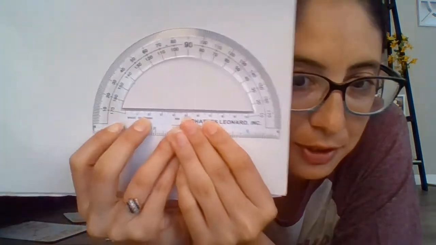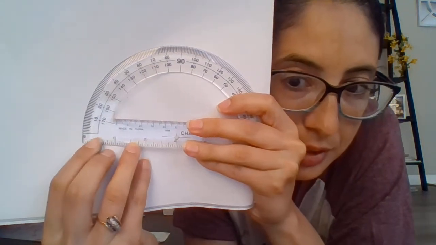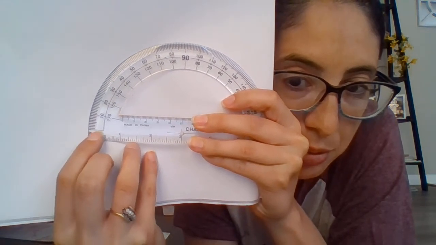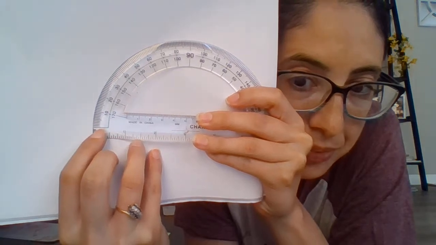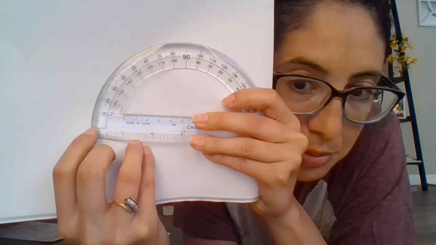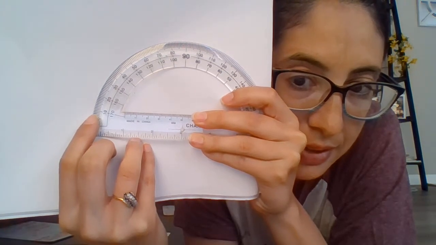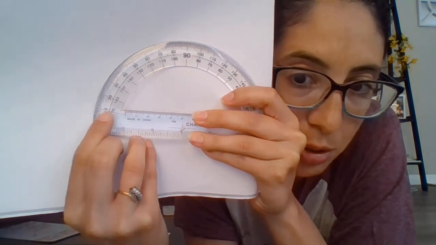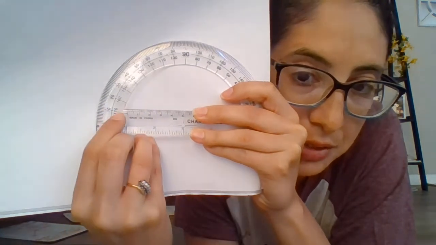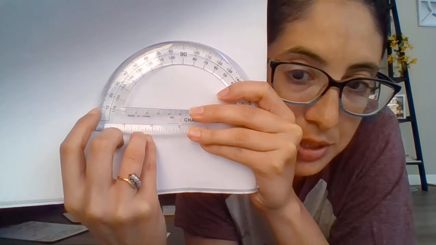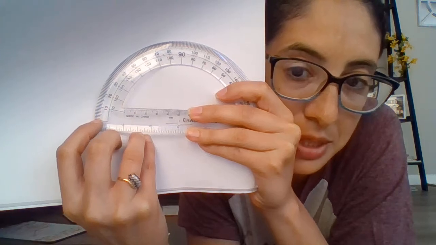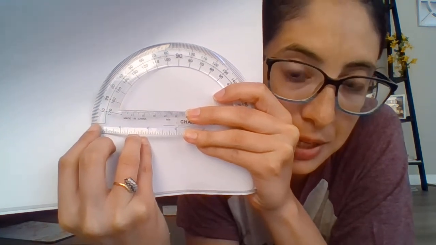And then if you're looking on this side, remember this is a 0. This line represents a 0 or a 180. So if we're looking at the outside numbers, this is 0, 1, 2, 3, 4, 5, 6, 7, 8, 9, 10. Or if we're looking at this inside number, this is 180, this is 170. So then each tick mark is 171, 172, 173, 174, 175, 176, 177, 178, 179, 180.